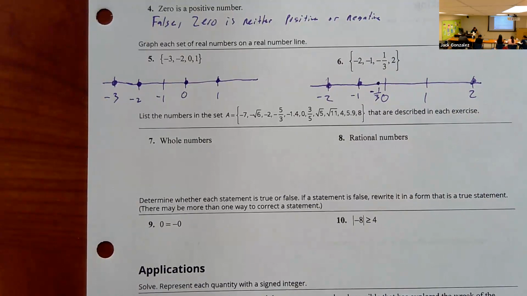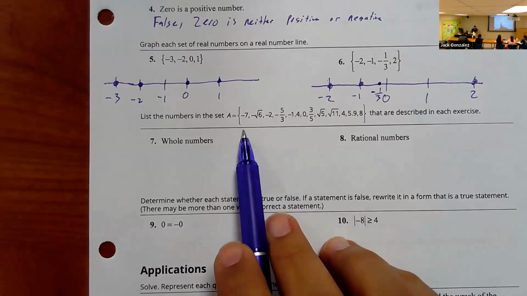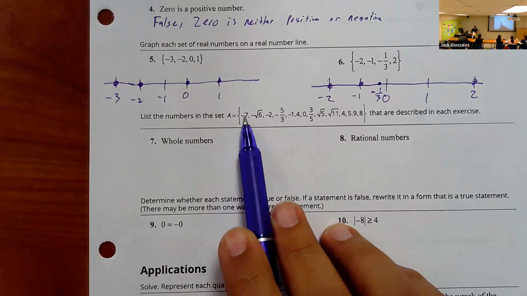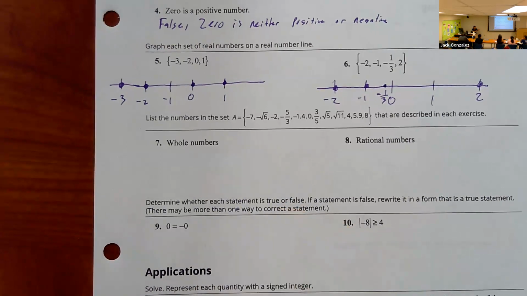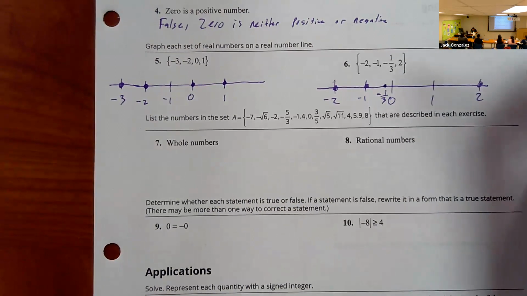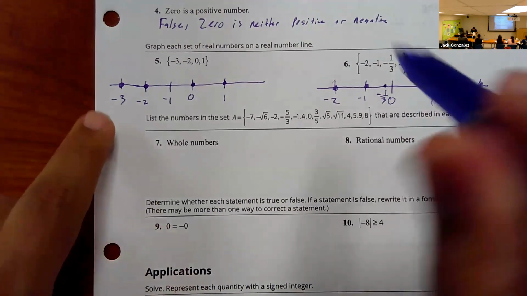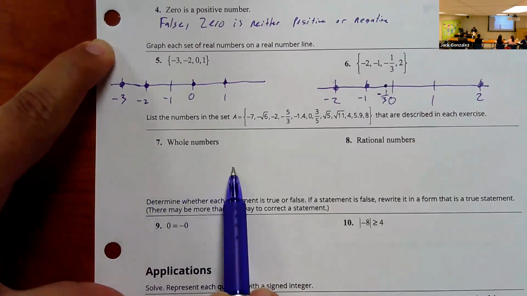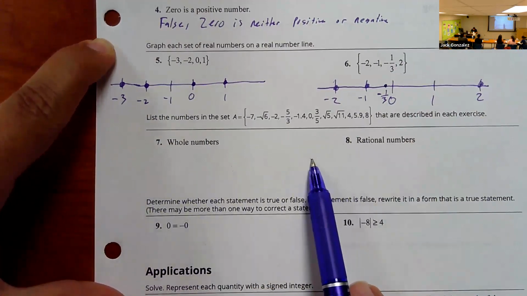7 and 8, you need to understand the definition for whole numbers and rational numbers. Having this set of numbers, set A, see how they have the brace? That's a set. A set can be anything. It could be a set of types of chairs, types of just names, doesn't matter. In this case, it's a set of different types of numbers. Which one of them are whole numbers? So put all the whole numbers under here, and all the rational here.